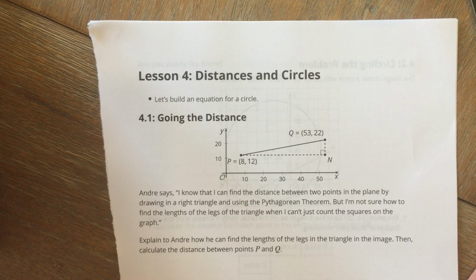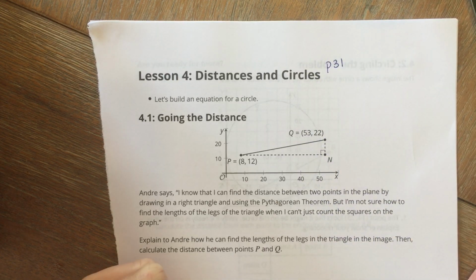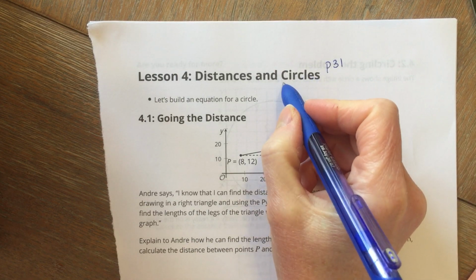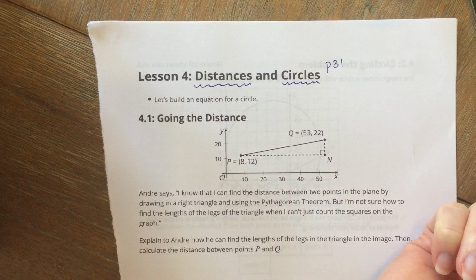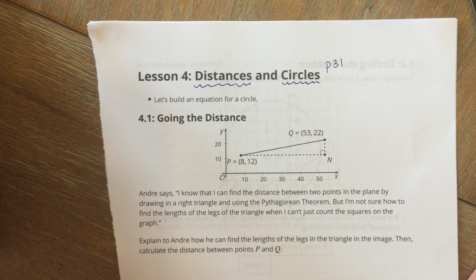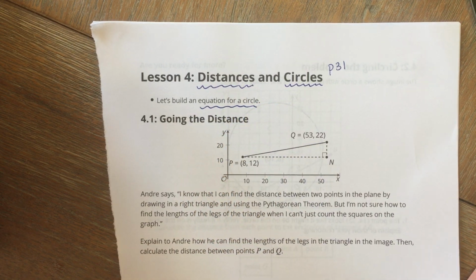Hi, Math 2. This is lesson 4 on page 31 of our workbooks, distance and circles. So today we are going to be using the distance formula, and we're also going to be learning the equation of a circle. So let's get ready to do that together.